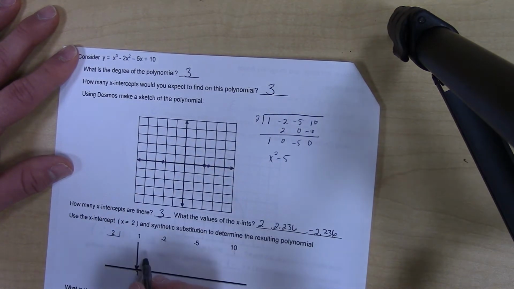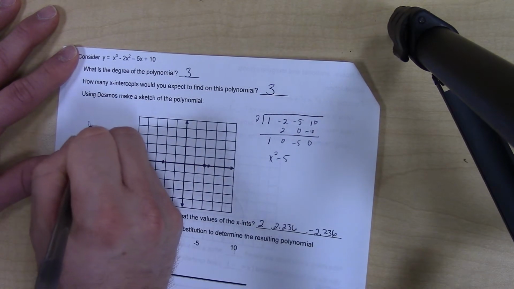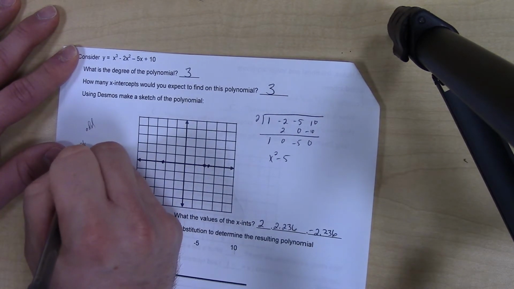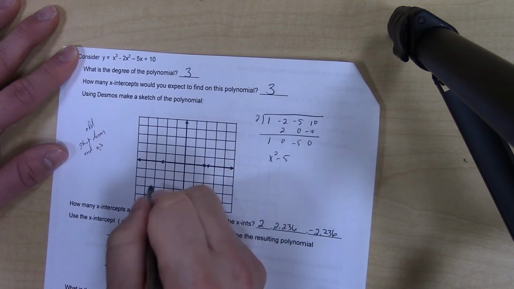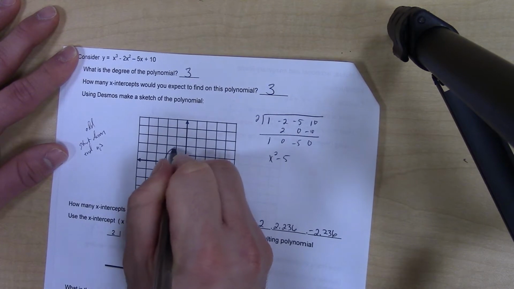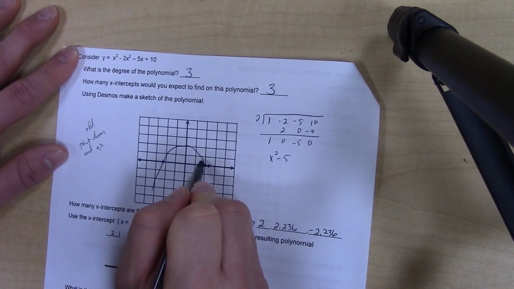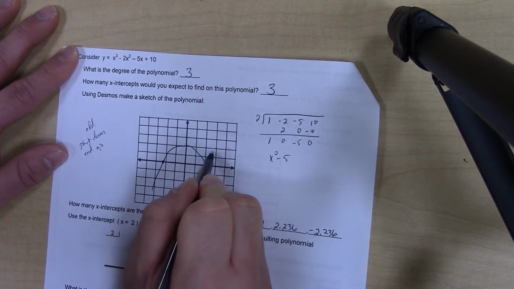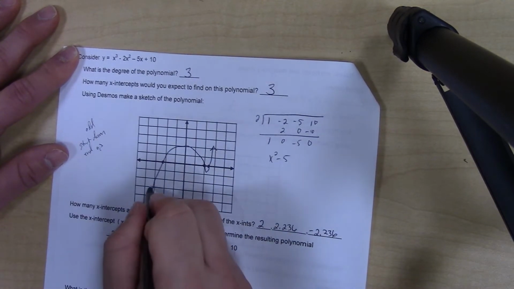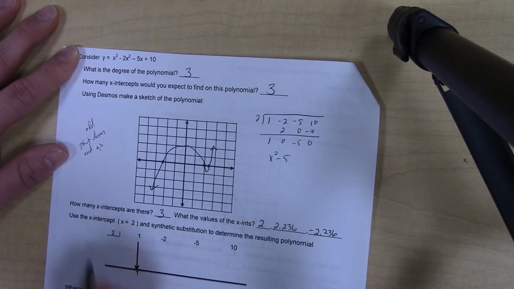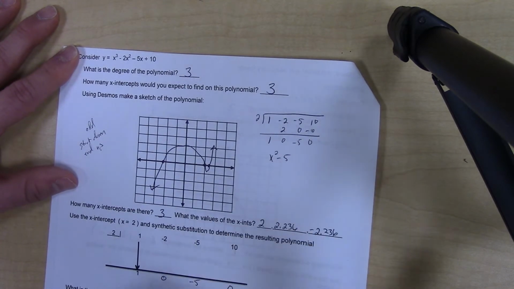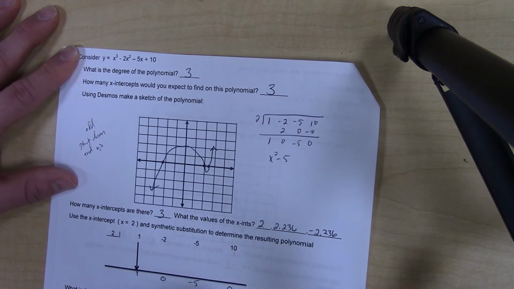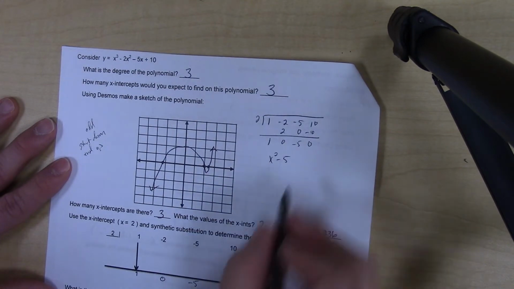Now if you remember, when it's an odd, we start down and up. So I need to start down here, go through that point. All of them are odd roots, so I go through that point, and then I come back through that point. And there's my graph. It started down, it ended up, we look good. When I synthetically divide it, well, I already kind of did that. I got a little ahead of myself, so I'm just going to copy those numbers in here. What is that polynomial? Well, I already did that too. X squared minus 5.